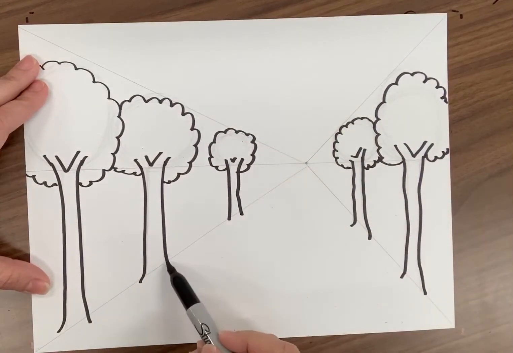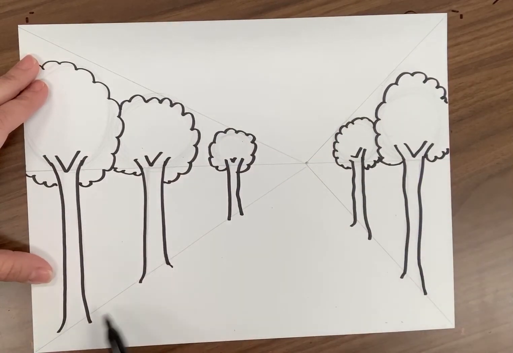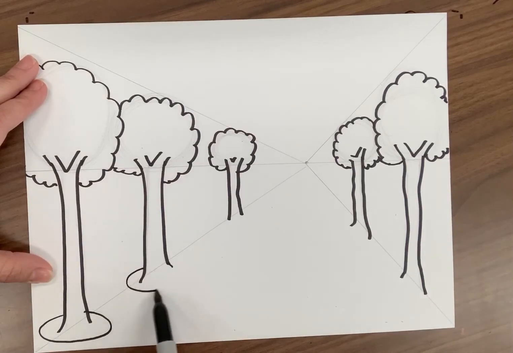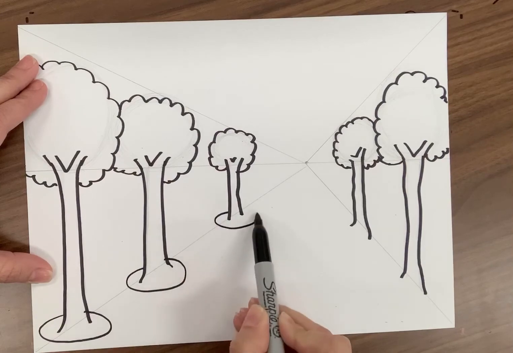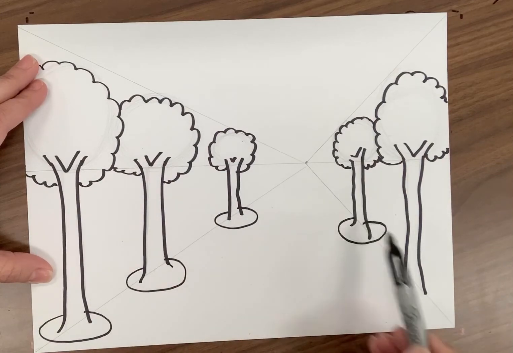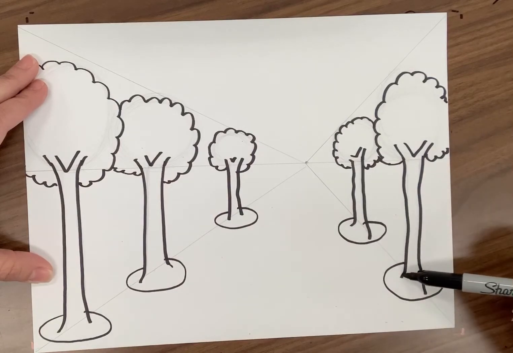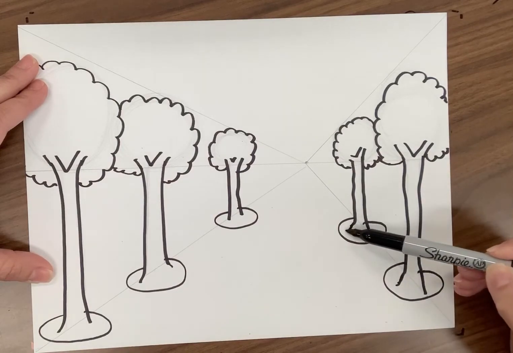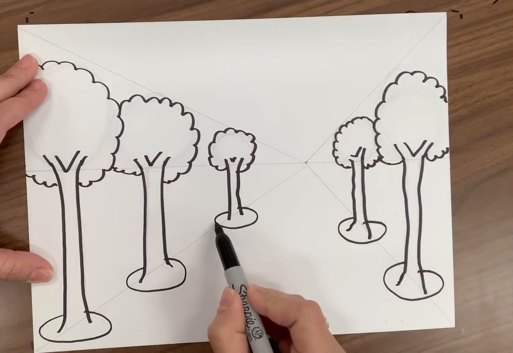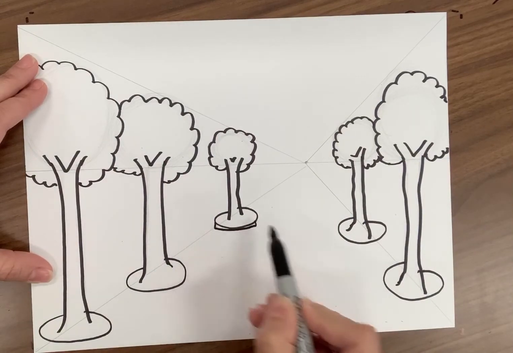So here we need to finish this. I'm going to make an oval shape in all of them. And do you notice that one is longer than the other? One side is longer. I'm just going to make it longer a little bit. To make this oval shape a little fancy, I'm going to make a double line.